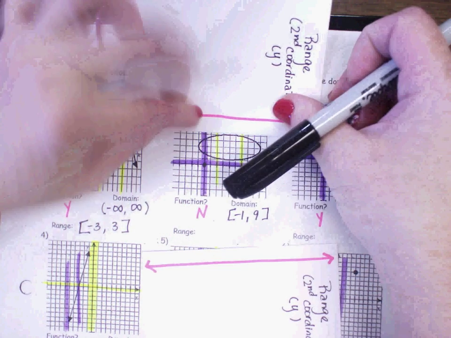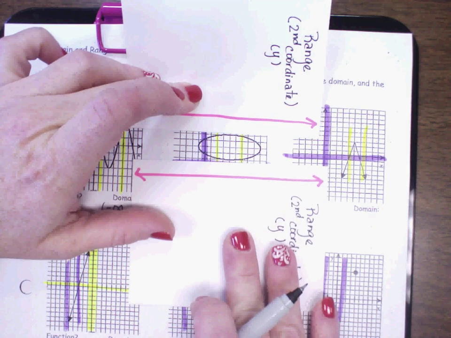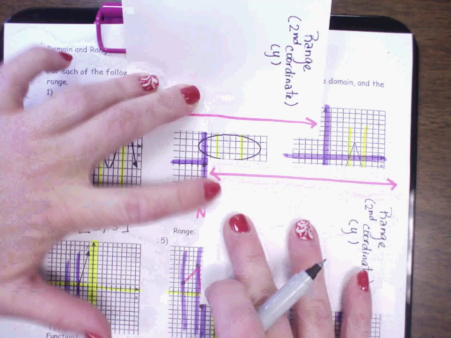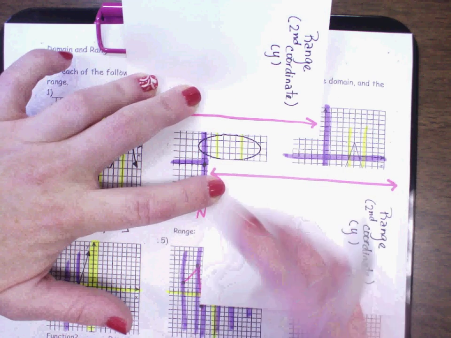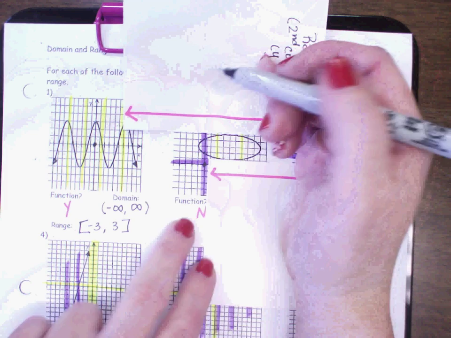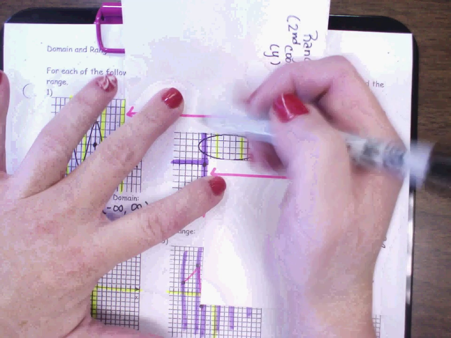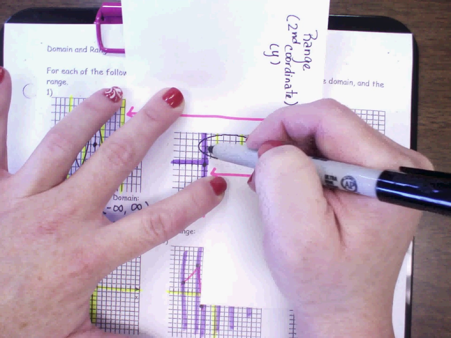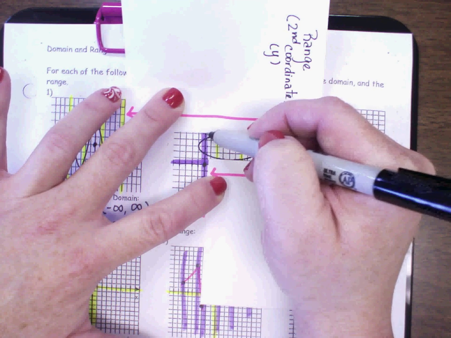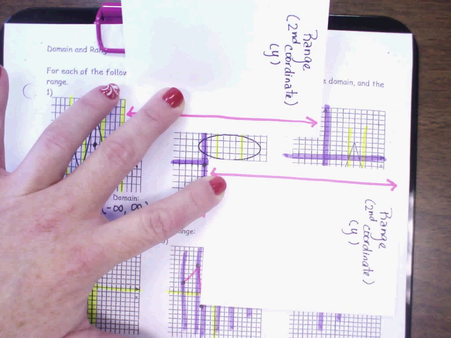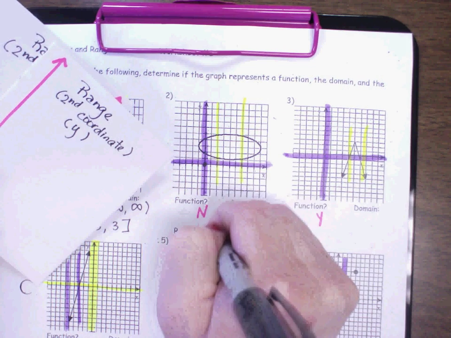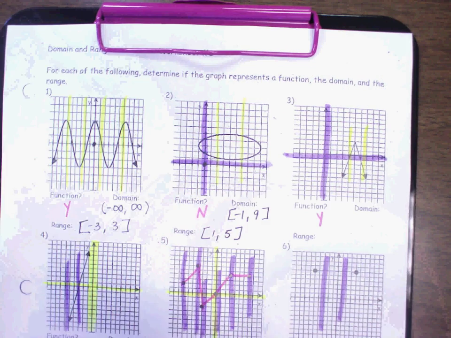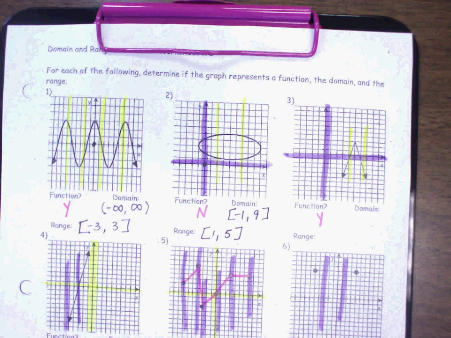All right. Let's do my range. My range is up and down, right? So there and there. Uh-oh. Let me not cover the 0, right? So from 1, 2, 3, 4, and 5. So from 1 to 5, brackets. Good job.